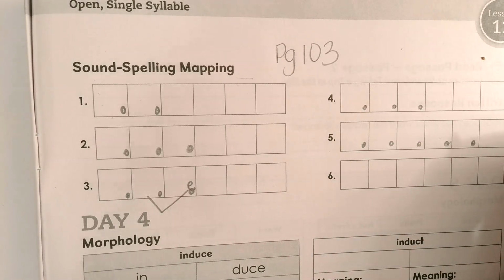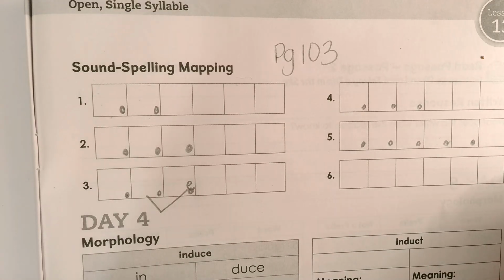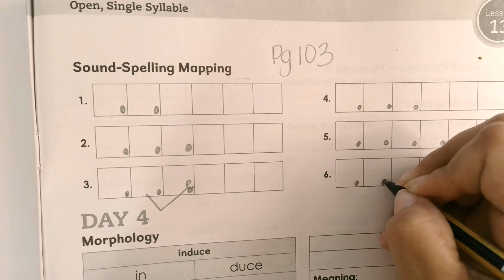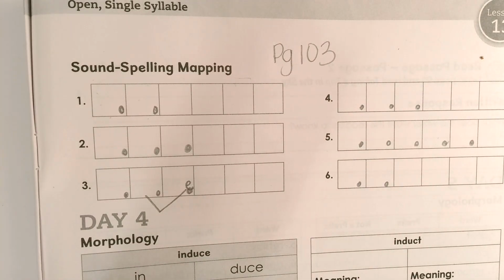Pressed. Okay, pressed. And number 6, your last word is me. Your word is me. Come sit by me. Me. All right? So go ahead and do those, right?